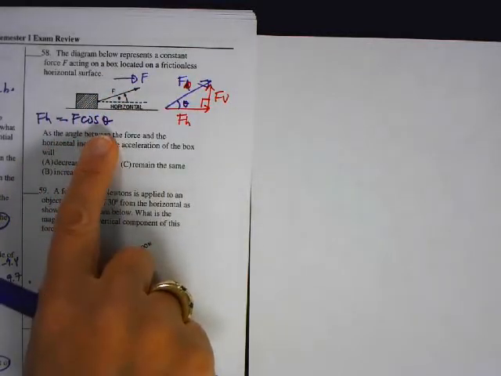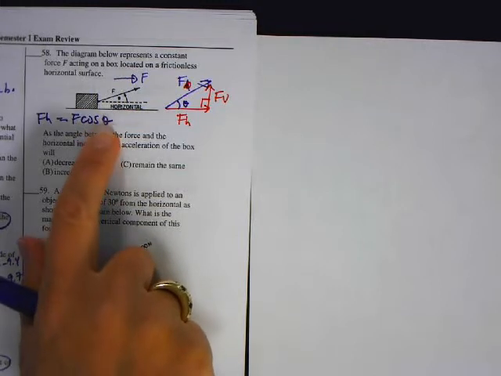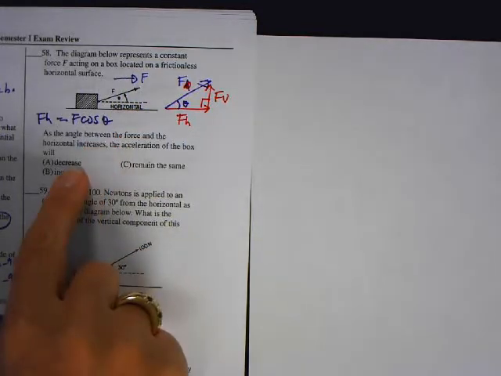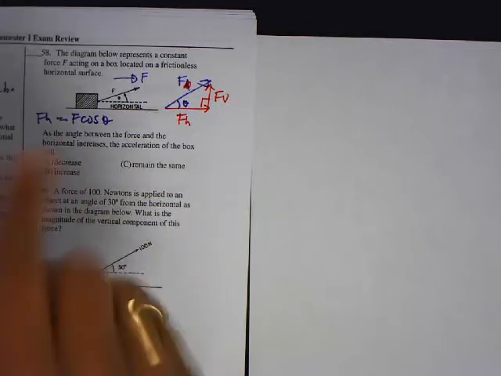So it says as the angle increases. So as this angle increases, what happens? It's going to decrease. So if you wanted to, on your calculator, you could just make up angles, like put in 30, put in 60, and see how that changes. Okay?